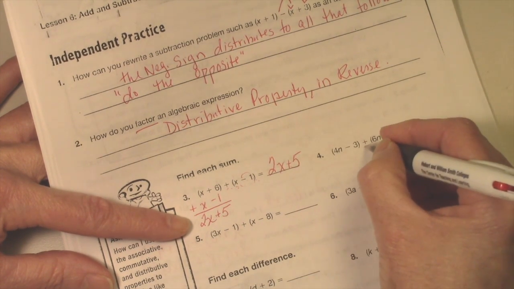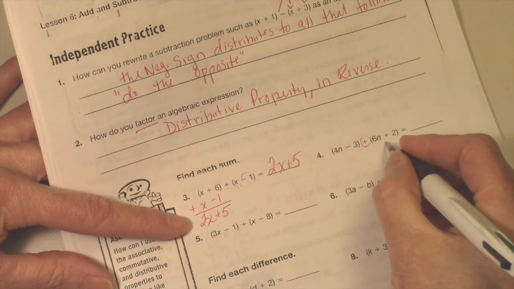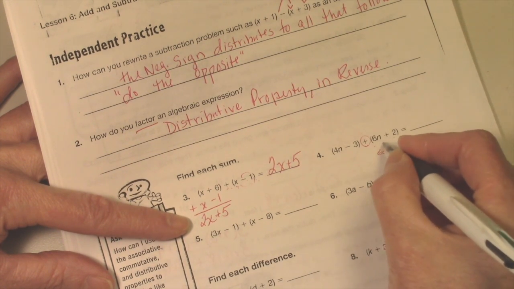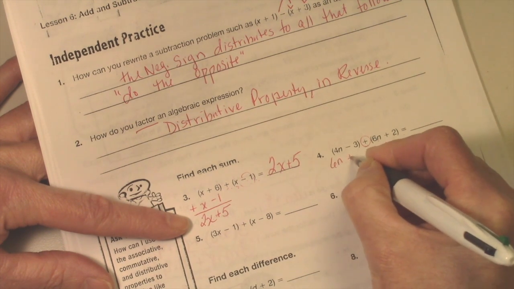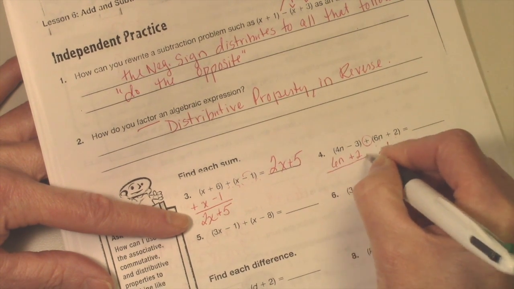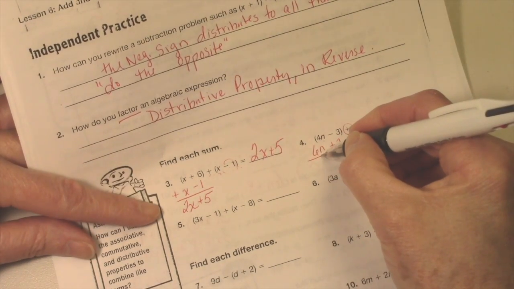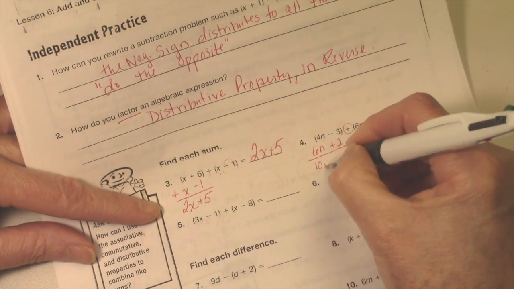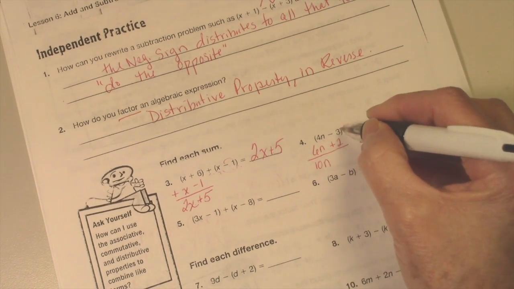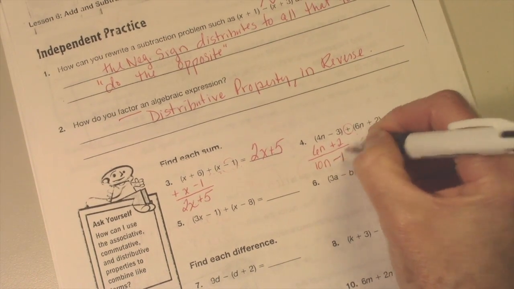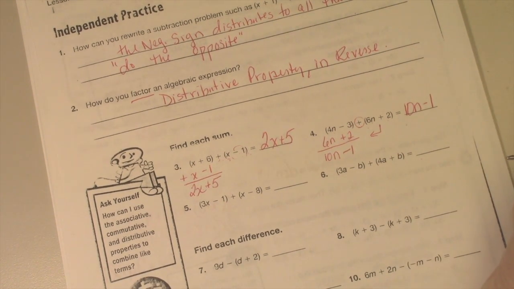Okay? Same with this. This plus does not change anybody. So I'm going to bring these guys all over to here underneath. 6n goes under 4n. And the 2 is a positive 2. Now, add up my like terms. 6n and 4n make 10n. A negative 3 and a positive 2 makes negative 1. So 10n minus 1. Final answer.